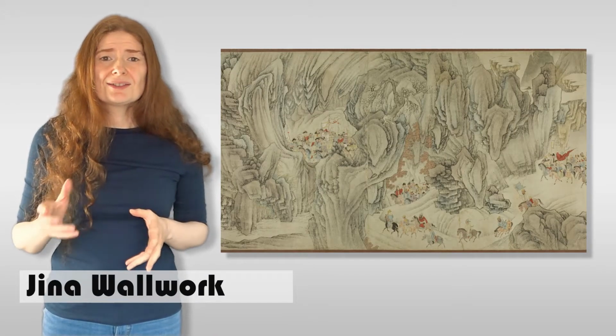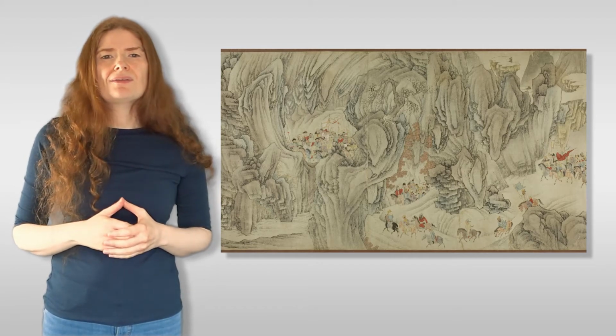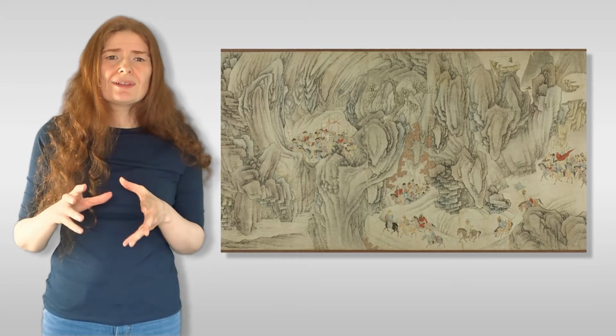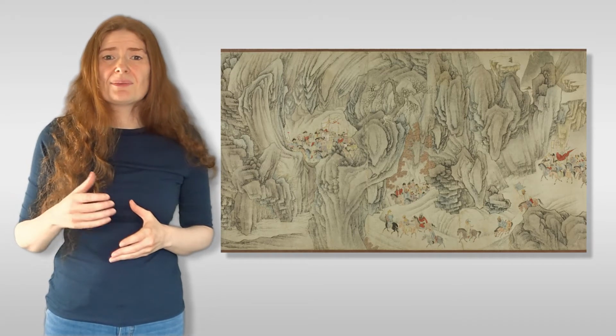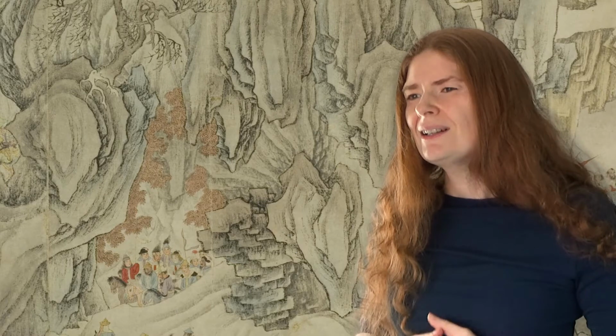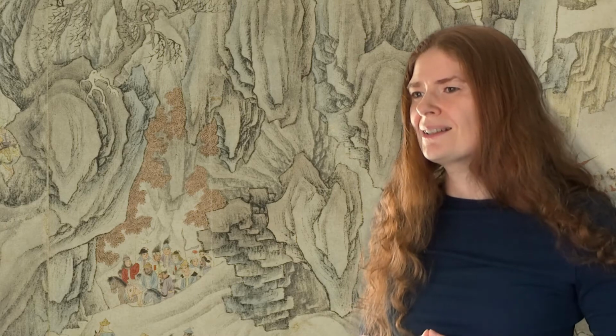The Art Institute of Chicago includes many amazing pieces of artwork, but I'm drawn to this piece by a Chinese artist from the 17th century. Sadly, we don't know the name of the artist. I would like to know who the artist is.